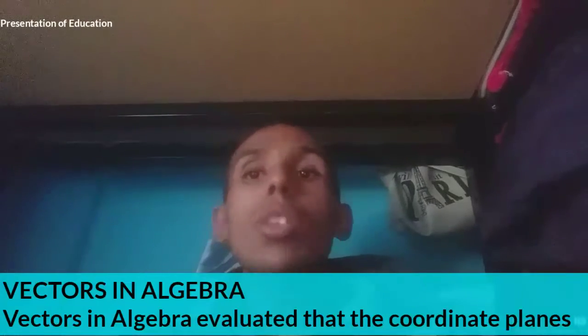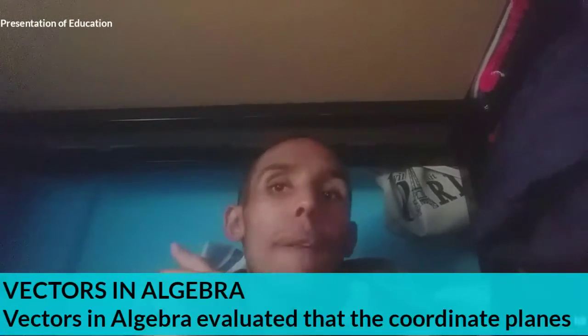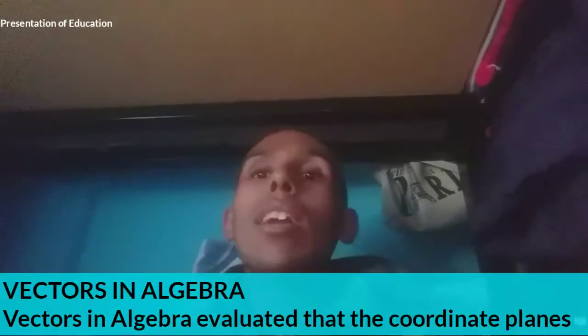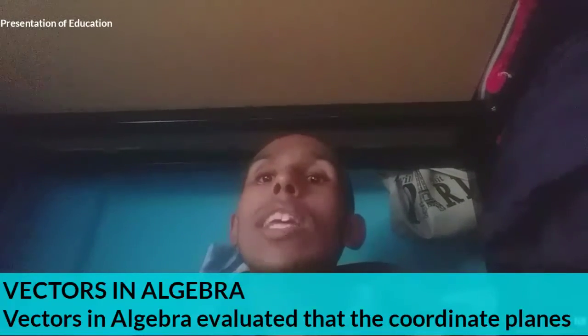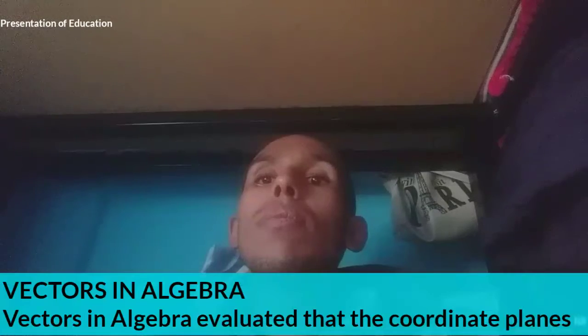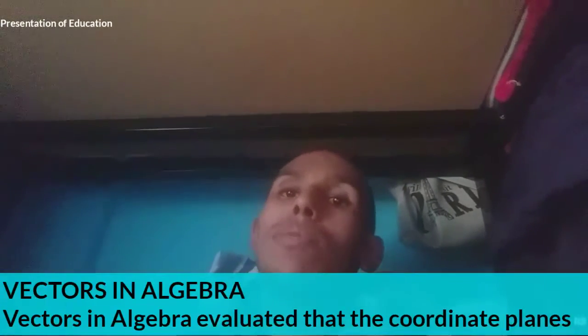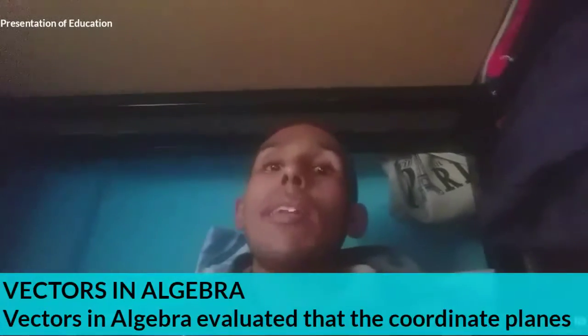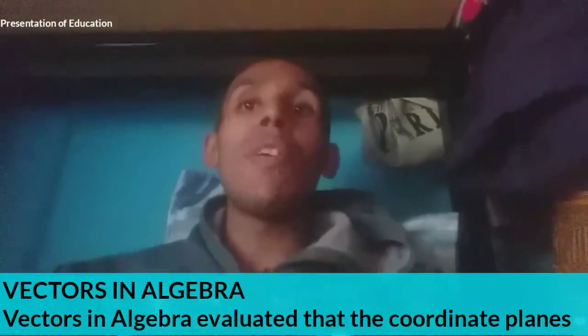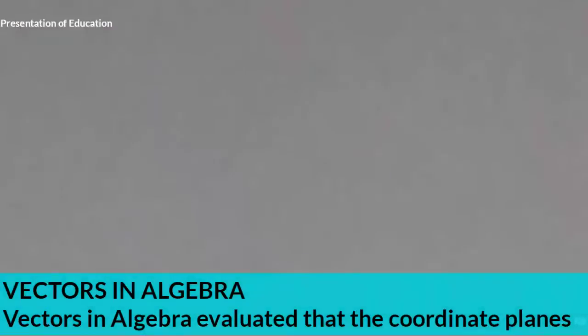While a vector can be represented by an arrow, examples are acceleration, velocity, force, momentum, and displacement. But now let's follow vectors in algebra.